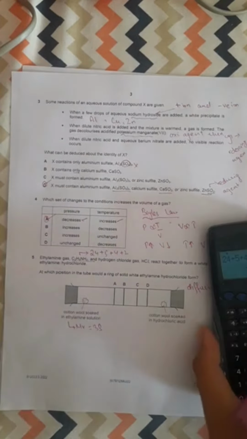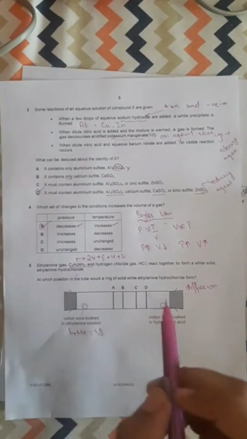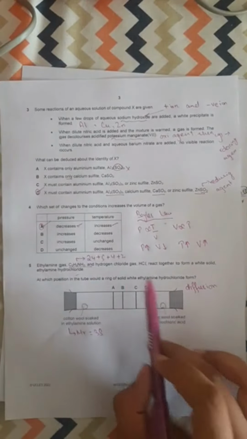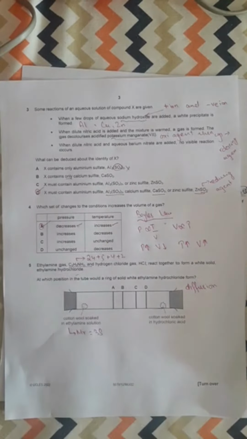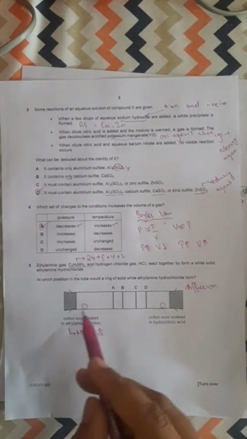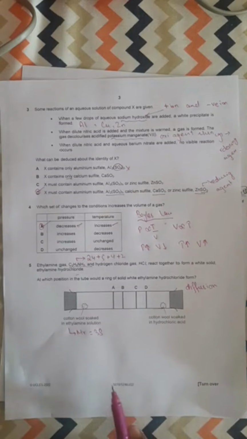So question number 5 states that ethylamine gas, C2H5NH2, and HCl gas, hydrochloric gas, react together to form a white solid, ethylamine hydrochloride. At which position would a ring of white solid form? So this is a question of diffusion, and we have to calculate the Mr, the relative molecular mass, of these two compounds.